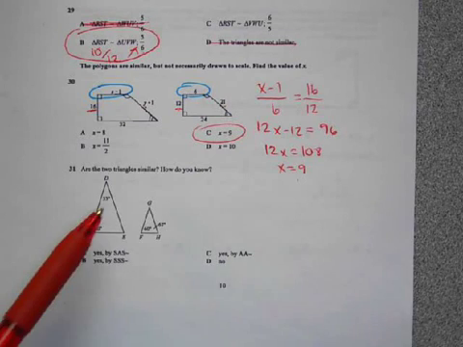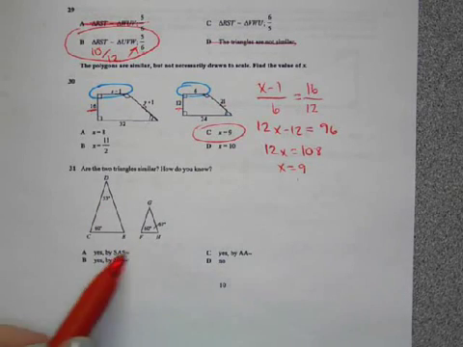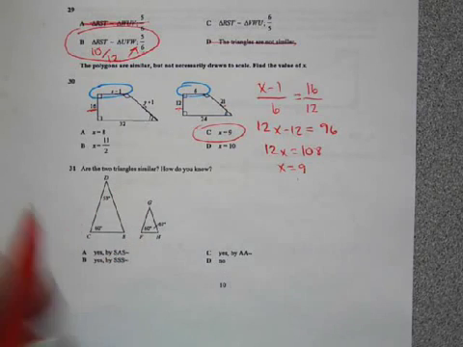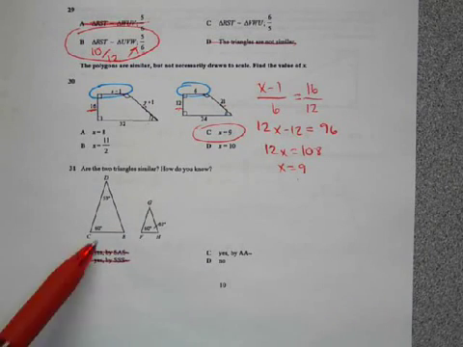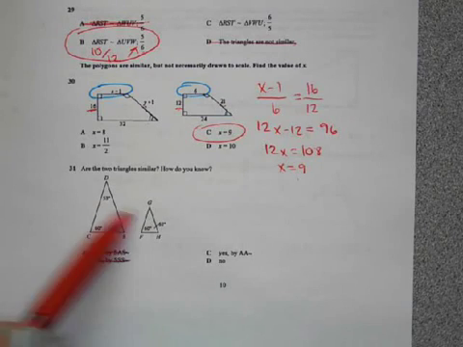Okay, are these two triangles similar? How do we know? We don't have any sides, so we're trying either angle or they're not. So I'm just going to eliminate the side option right away because I have no side information. Now what I want to do is find these missing angles.